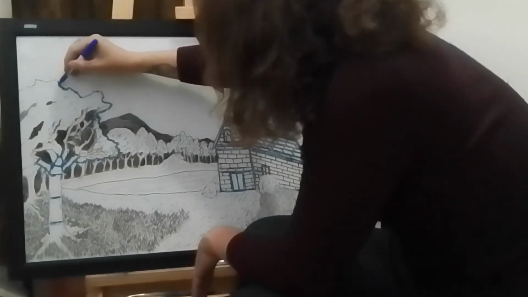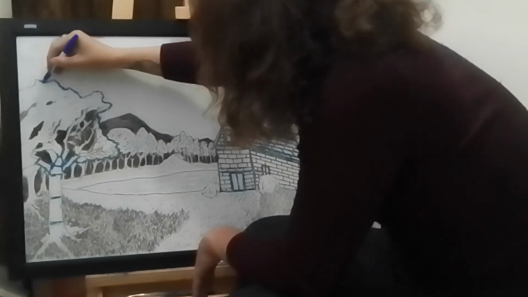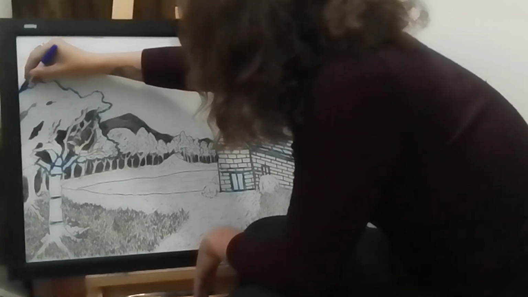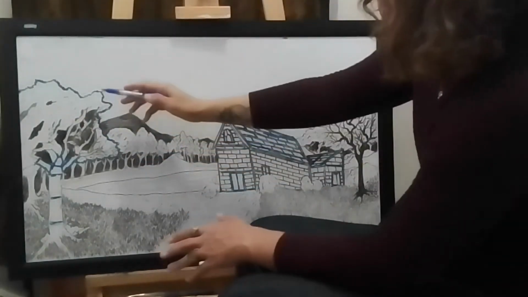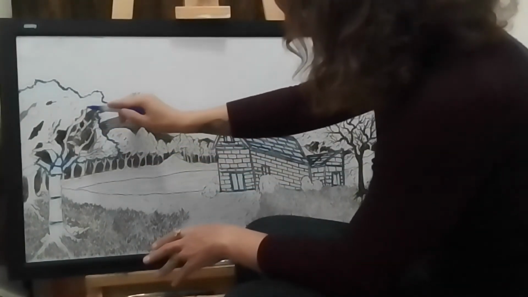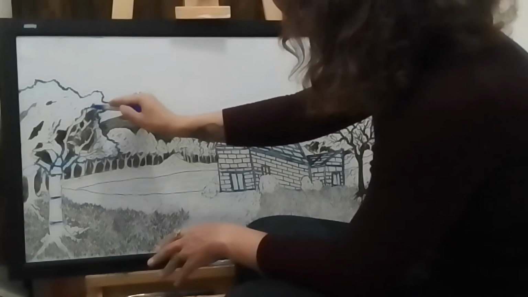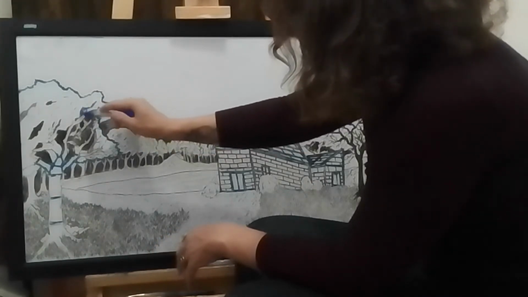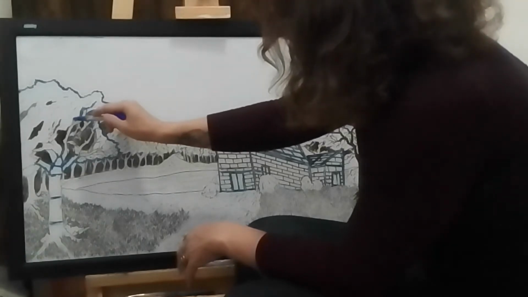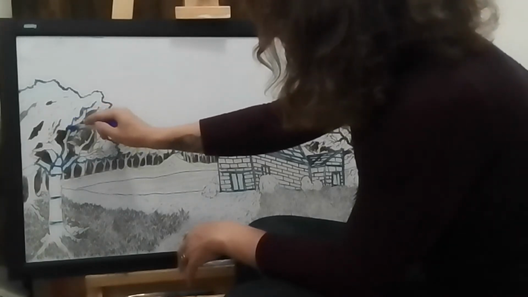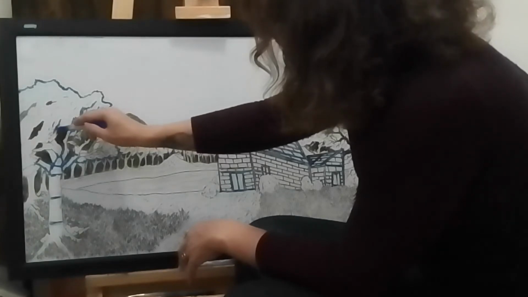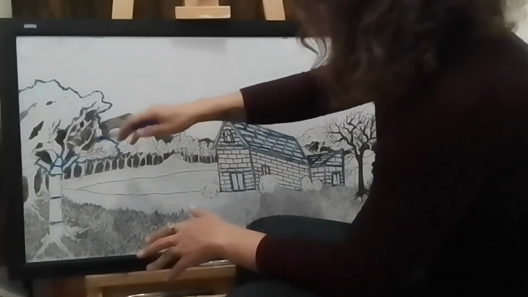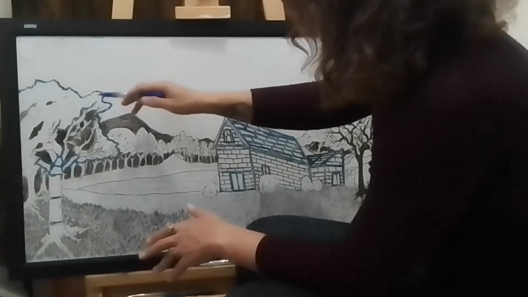I can go like this. And so then I've got something to start from, right there. I can say that this branch goes about into here. Boom, like that.